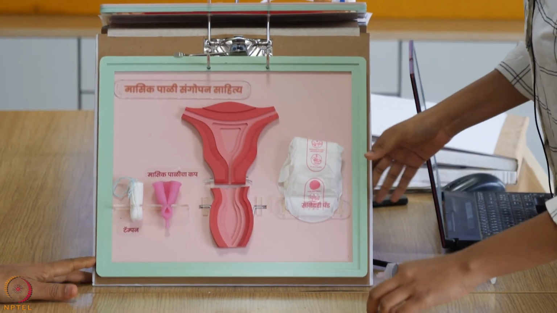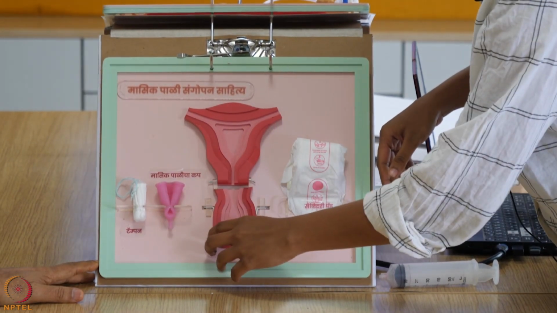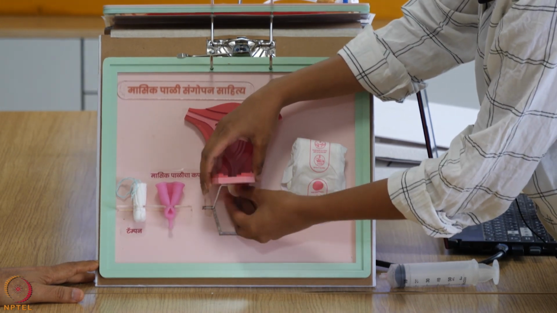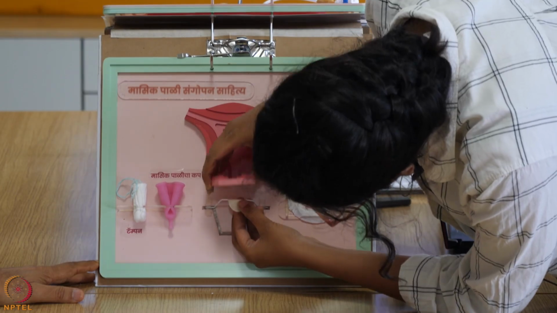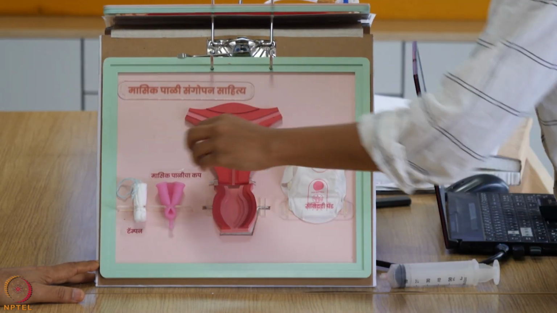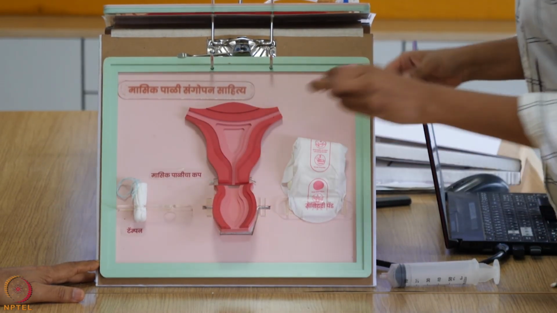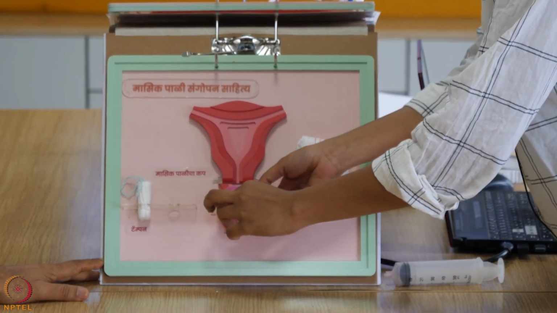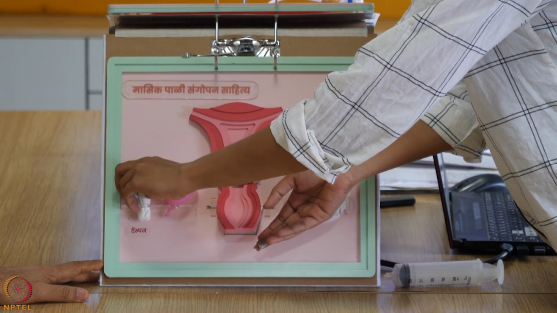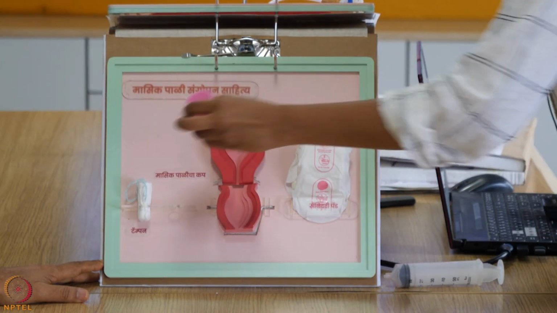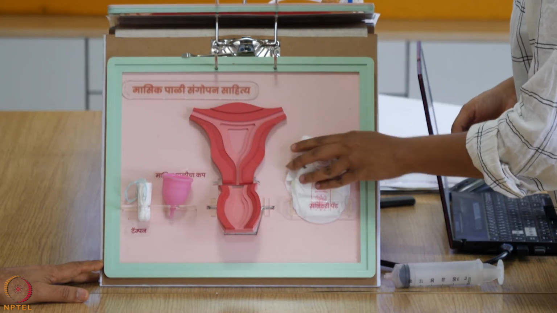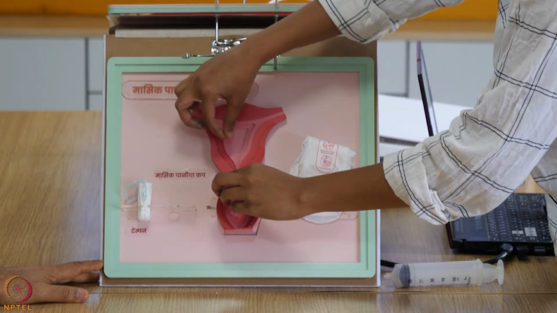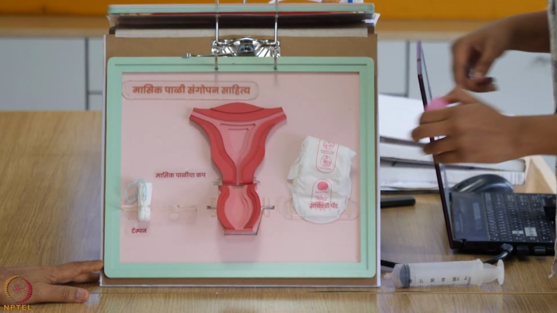So this is the third page where all the absorbents are displayed, and then we'll bring it to a normal position, and then we can demonstrate how the menstrual cup is worn like this, what a tampon is, and then we can pass it around. Then what a sanitary pad is, and also here we can pour some liquid that will demonstrate.